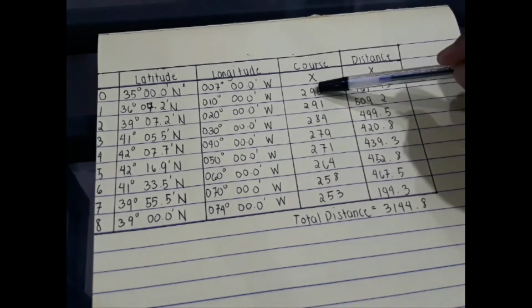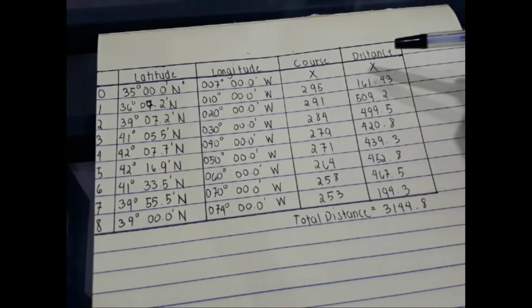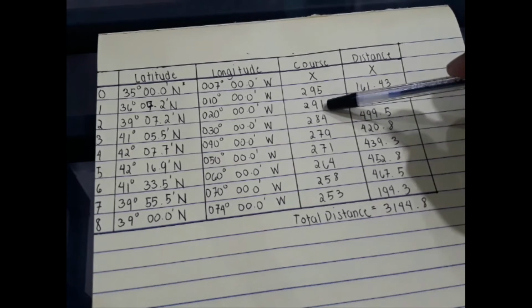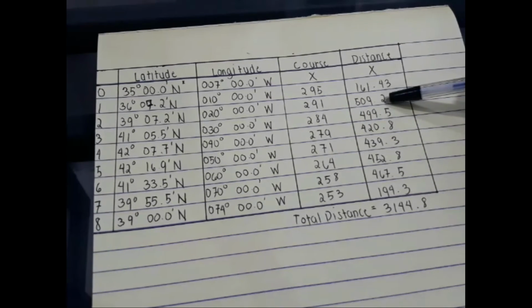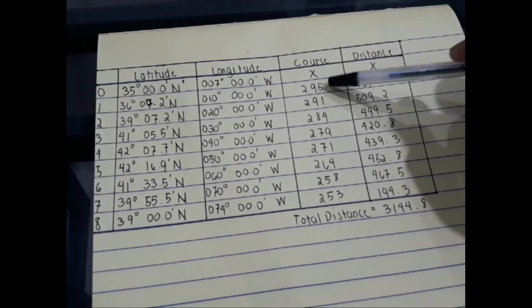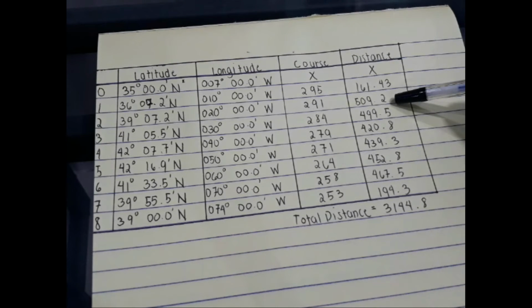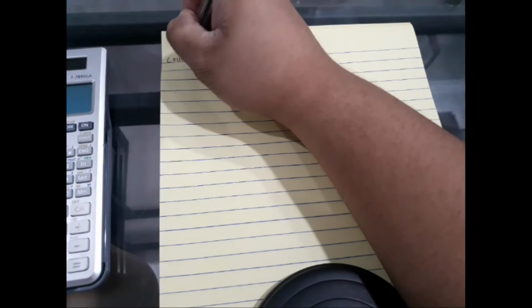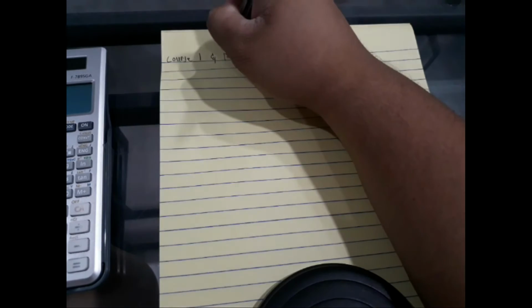So now I will show you how to get the course 1 and the distance 1, and I will also show you how to get the course 2 and the distance 2. This is the 295 course 1 and the distance 161.43, and the course 2 that is 291, and the distance 2 that is 509.2. So come on, let's start. So now we will find the course 1 and the distance 1.